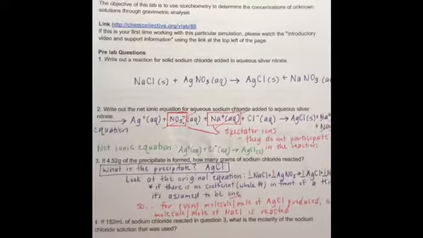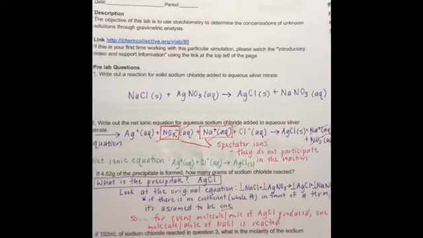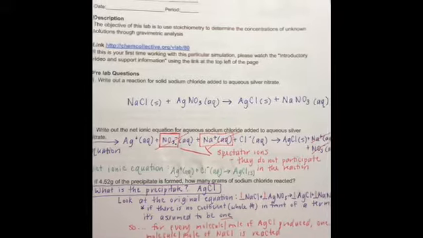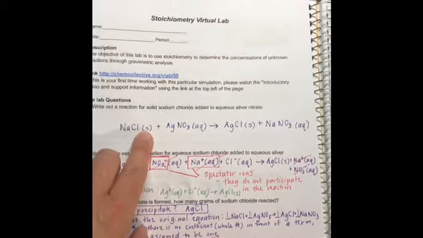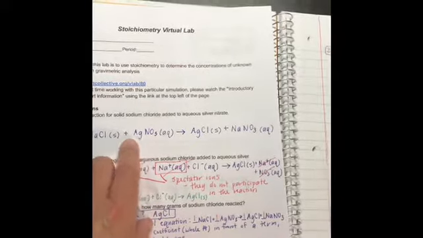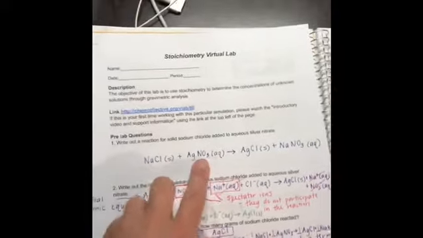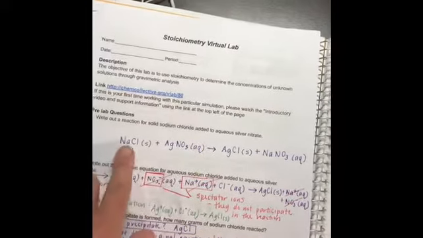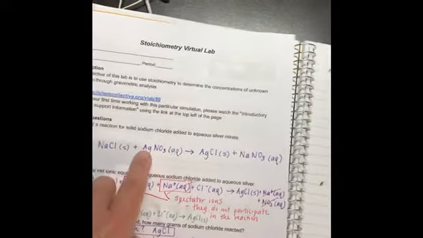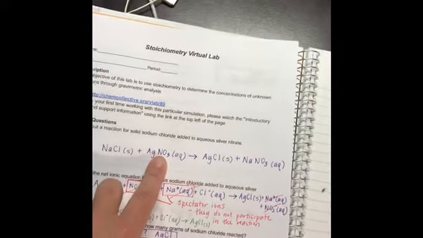So the first question says, write out a reaction for solid sodium chloride added to aqueous silver nitrate. For sodium chloride, the tiny s denotes that we're adding solid powder. Everything else, the reactants, what you're putting in is the silver nitrate, and it's dissolved in water, so it receives the aqueous designation. Now we only have one of each of these atoms. This is a polyatomic ion right here, the NO3.